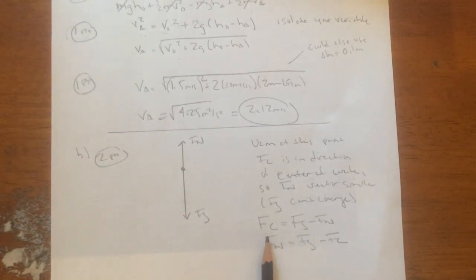I'm just showing you, so force centripetal is going to be force gravity minus force normal. So force normal is going to be force gravity minus force centripetal. I recommend you do that. Don't try to memorize a pattern. Again, this is not math class. Don't try to memorize a pattern. It's going to get you into trouble.